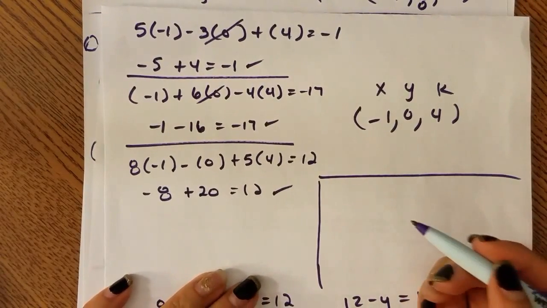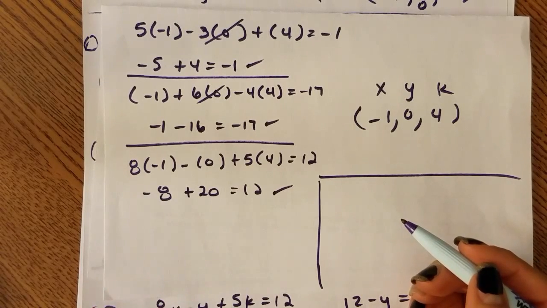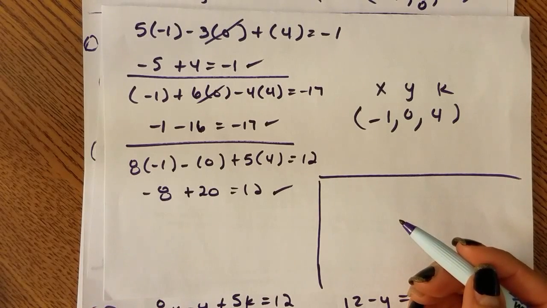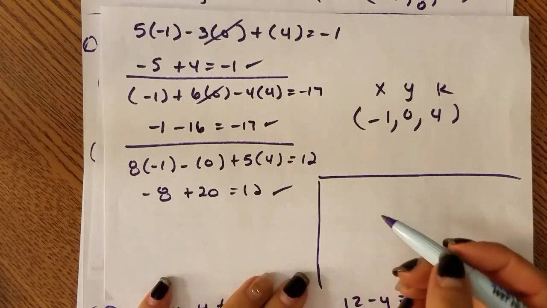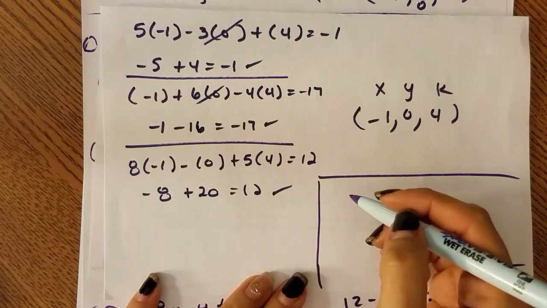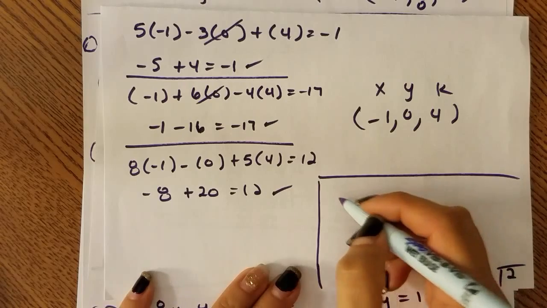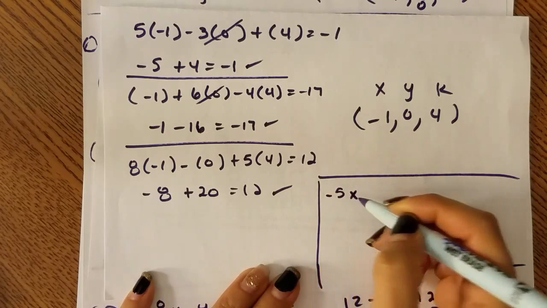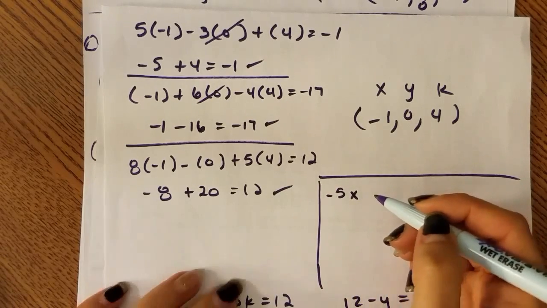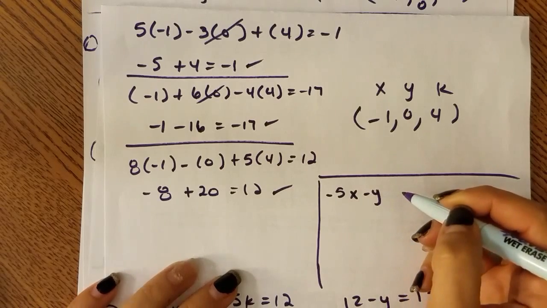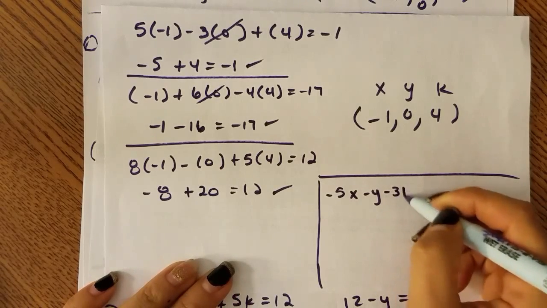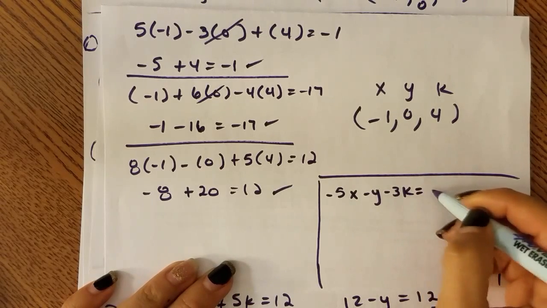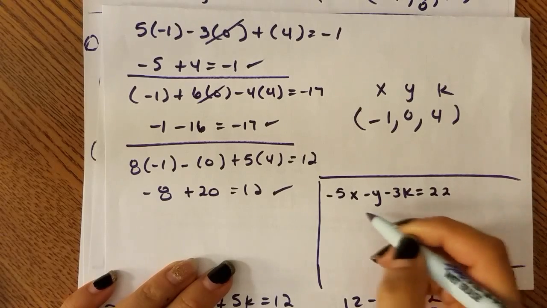So I want you to try to do, I'll give you an easy one. Negative 5x minus y minus 3k is equal to 22.